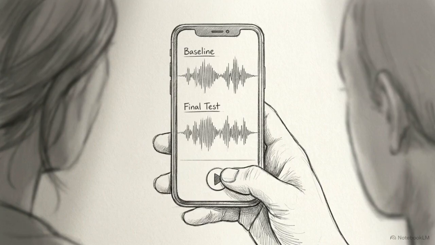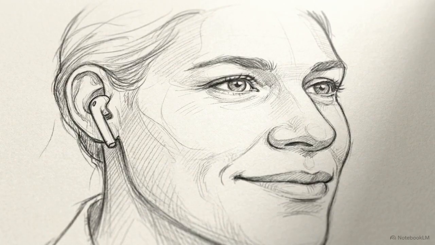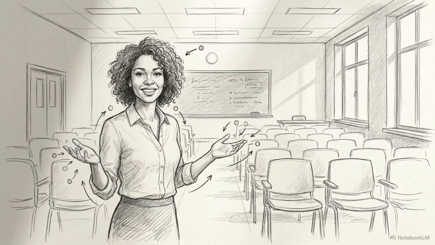Now, play back your first recording, and then play this new one. Listen closely to the difference in the rhythm. Consistent practice of these physical mechanics turns pronunciation from a conscious effort into a natural habit.